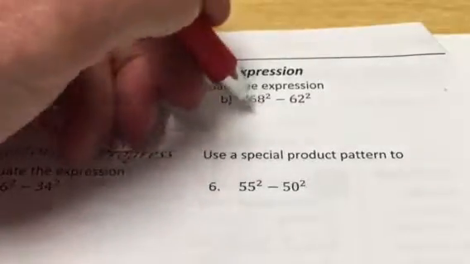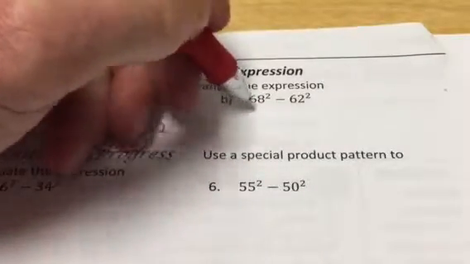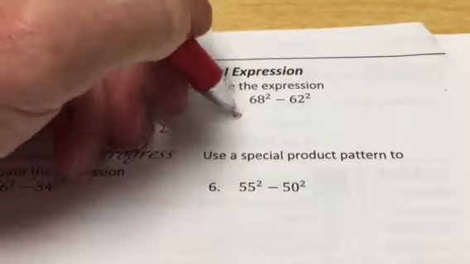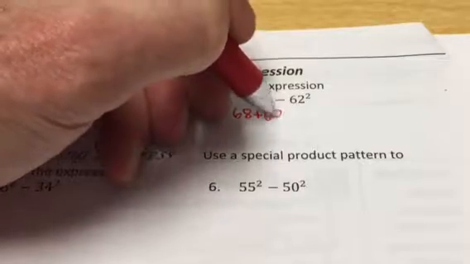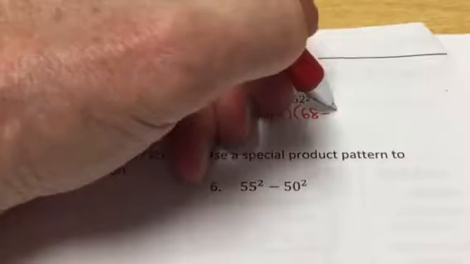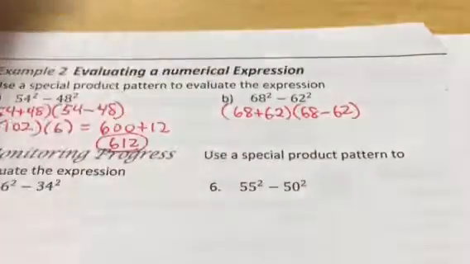On this other example, we have 68 squared minus 62 squared. So that difference of squares could be written as 68 plus 62 times 68 minus 62.